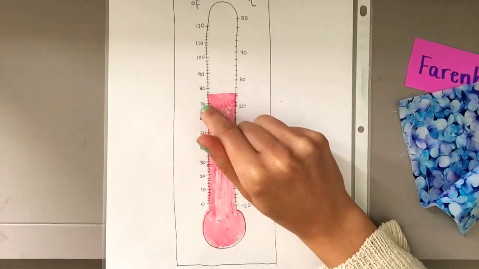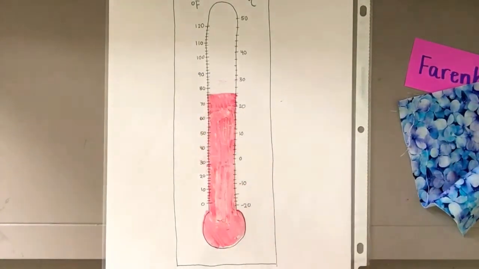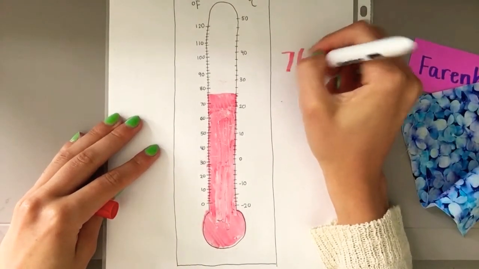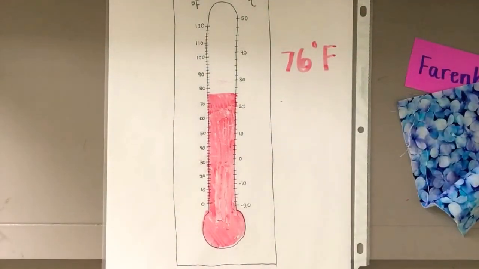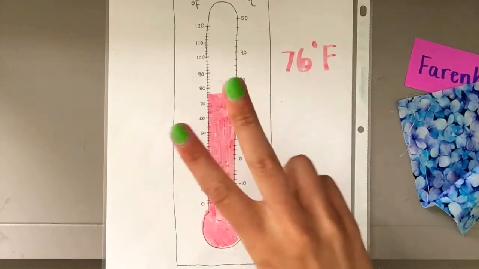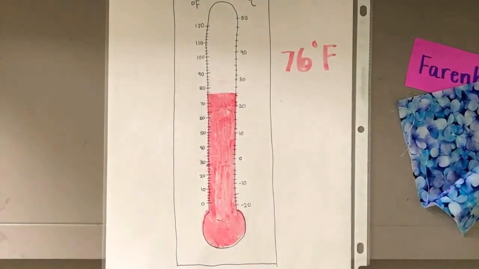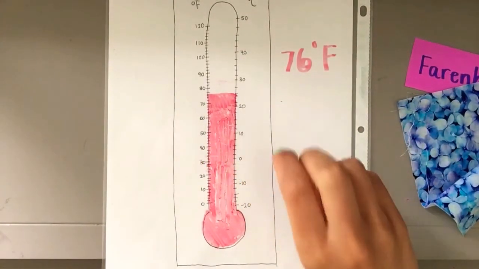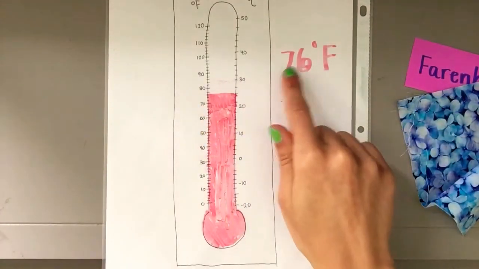So 70, 72, 74, 76. 76 degrees Fahrenheit. When there are 4 tick marks in between each 10, they represent 2 degrees each. This was 1, 2, 3 tick marks. 3 groups of 2 is 2, 4, 6. It was past 70, so it's 76.